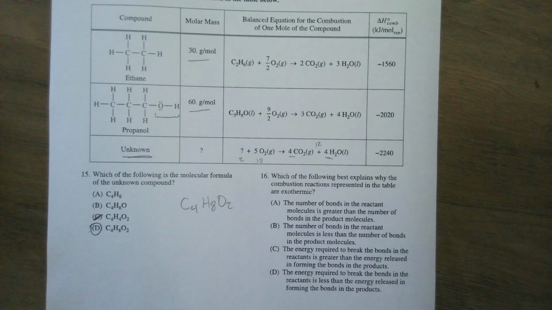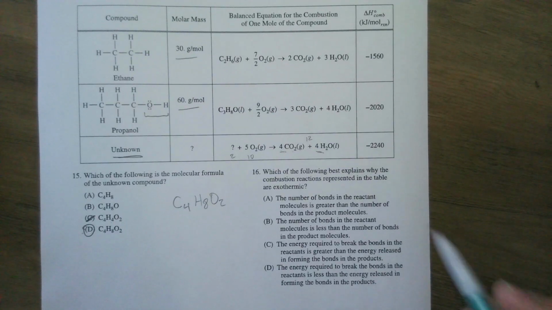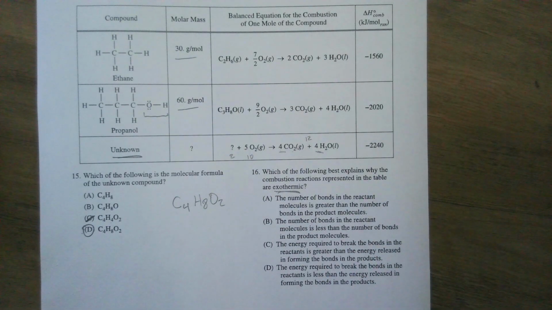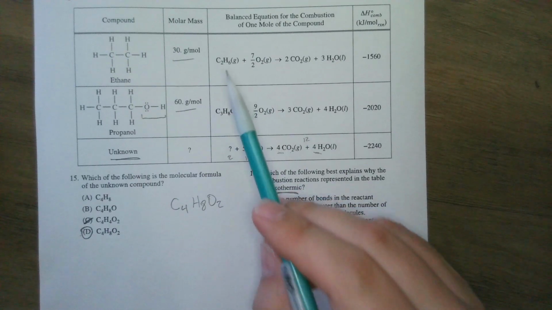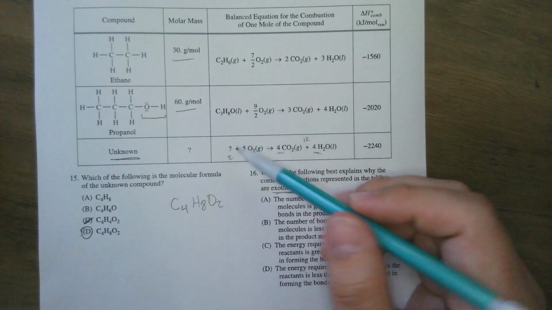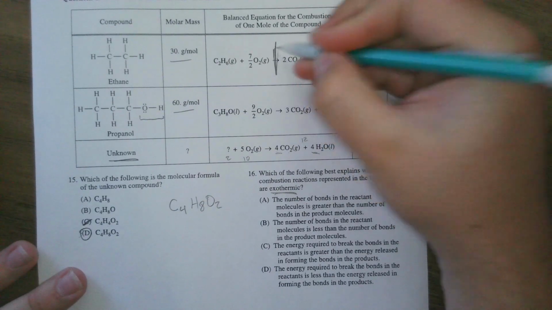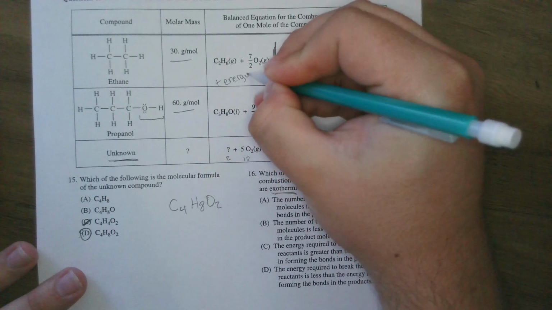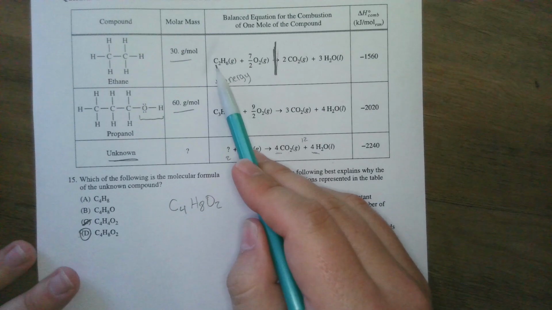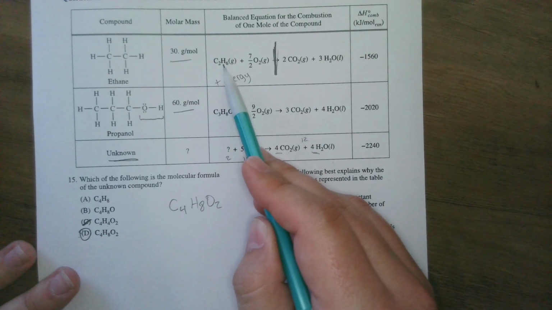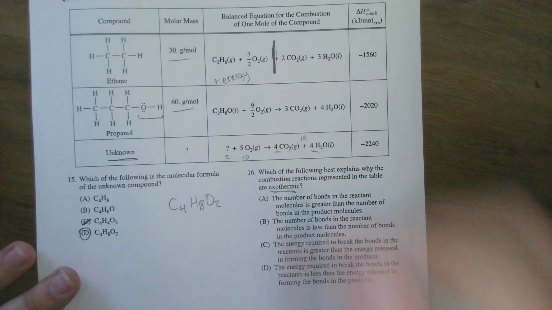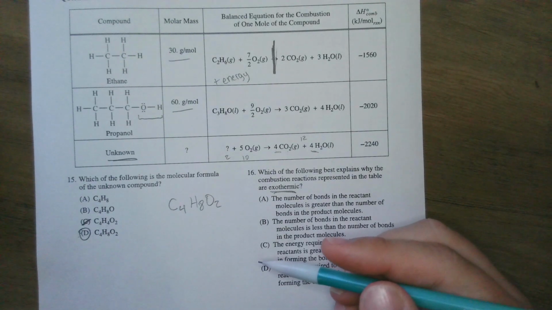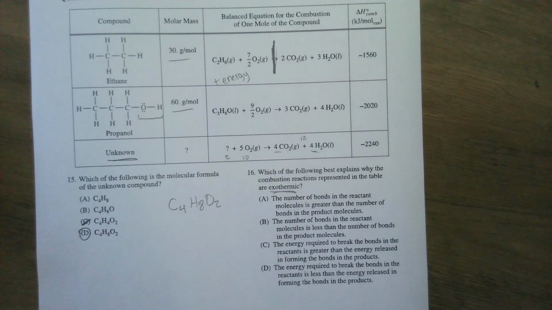16 says, which of the following best explains why the combustion reactions represented in this table are exothermic? So why are these reactions releasing heat? The idea is a chemical bond takes energy to break those bonds. If I only look at the left side of a reaction, I'm just going to use this top one for an example, I have to add energy to break all of those bonds. I have a carbon to carbon bond and 6 carbons or hydrogens bonded to carbons. I have some oxygen bonds. I have to add energy to break all of that, right? So I have to input a certain amount of energy. Typically this would be like activation energy.